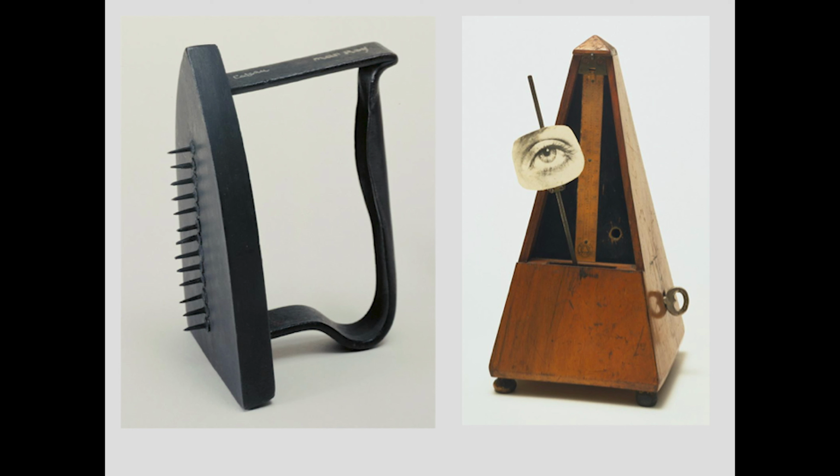And then the object on the right is called An Object to be Destroyed, made in 1923. And this object was destroyed by anti-Dada rioters in 1957.